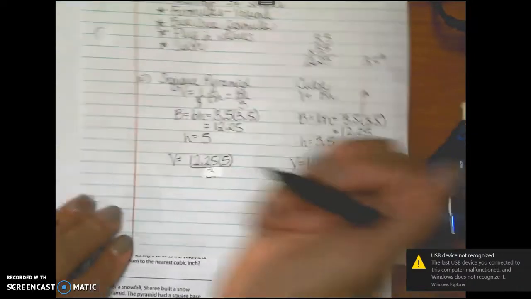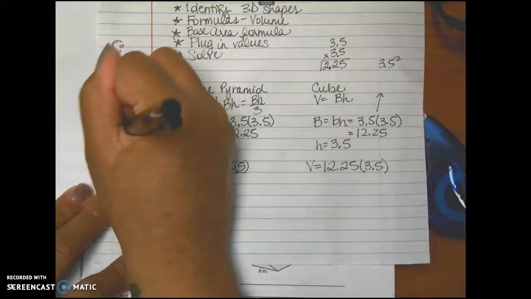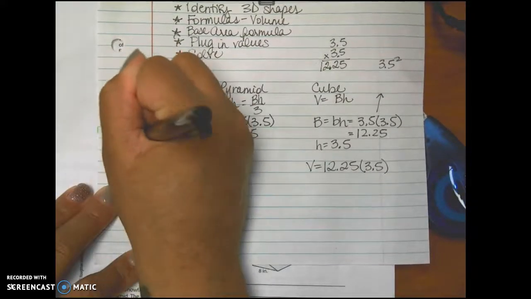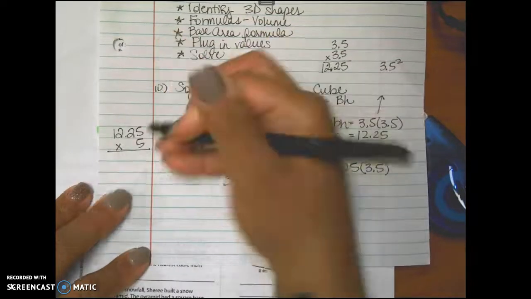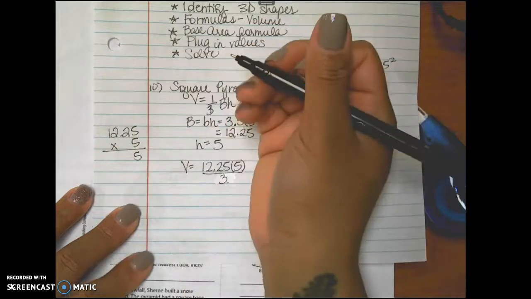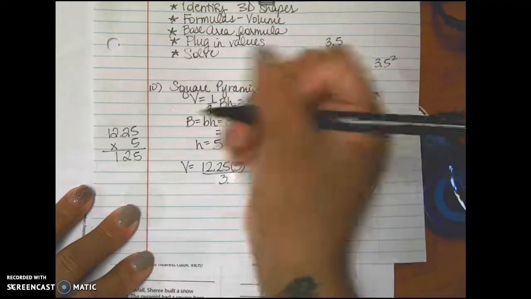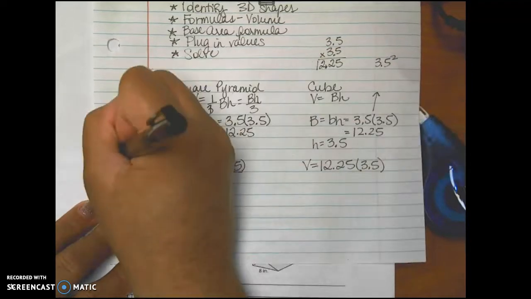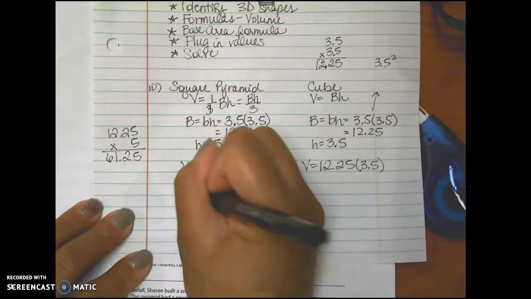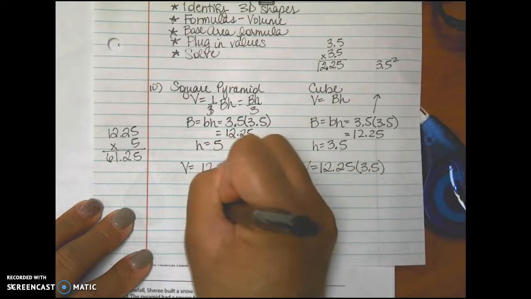So let's do this, because they don't even have this in common. Womp womp. 12.25 times 5. 5 times 5, 5 times 2 plus 2, 5 times 2 plus 1, 5 times 1 plus 1. 61.25 divided by 3.